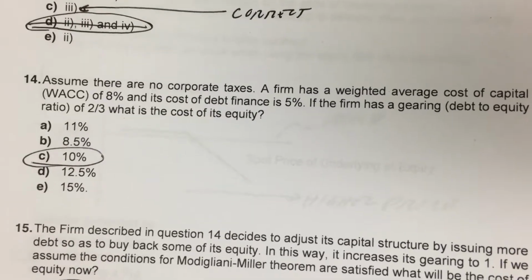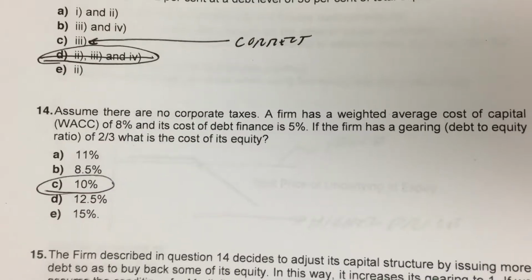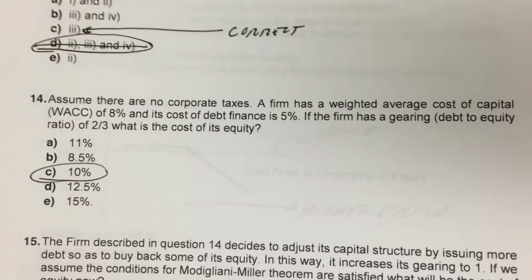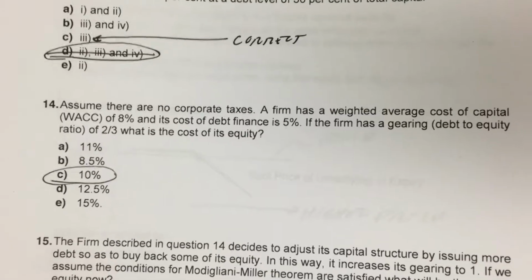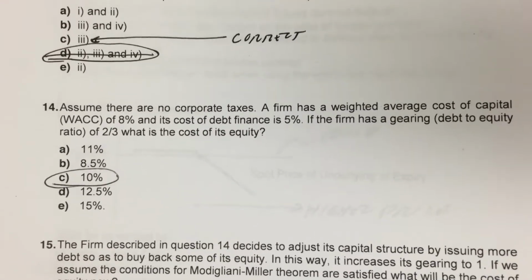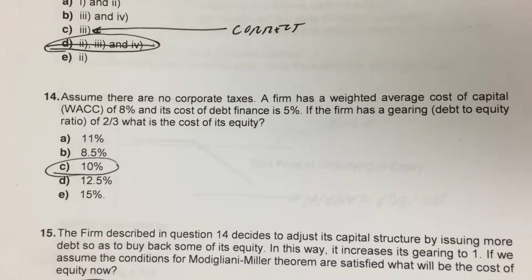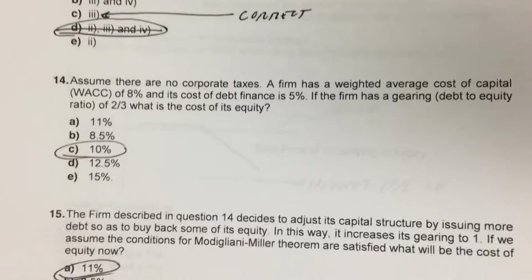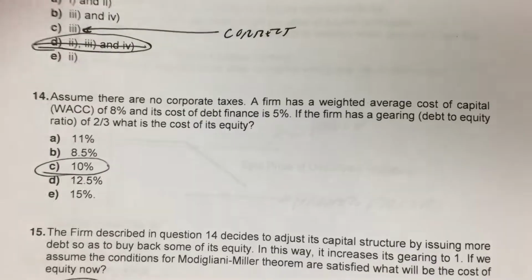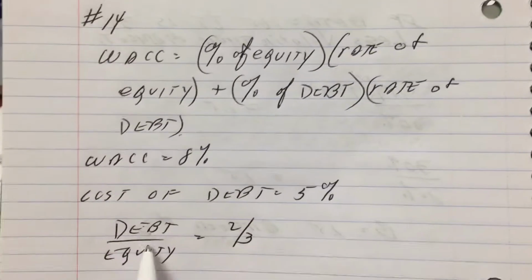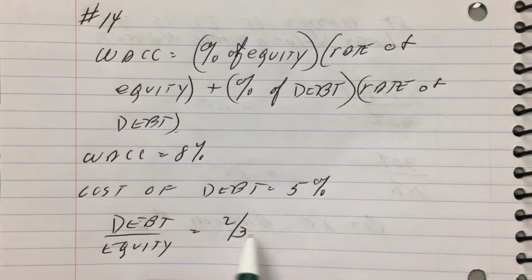Okay, a firm has a weighted average cost of capital of 8%, and its cost of debt finance is 6%. If a firm has a gearing ratio, which is debt to equity, of 2/3, what is the cost of its equity? Okay. So the first thing we're going to do is figure out the percentage of debt and equity. And we know that the ratio of debt to equity is 2 to 3.